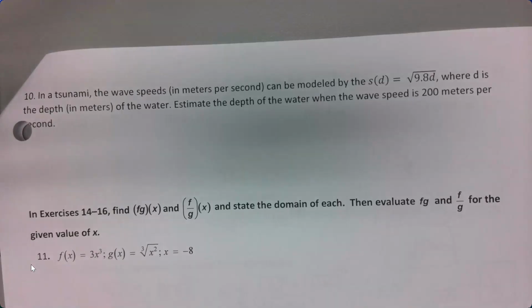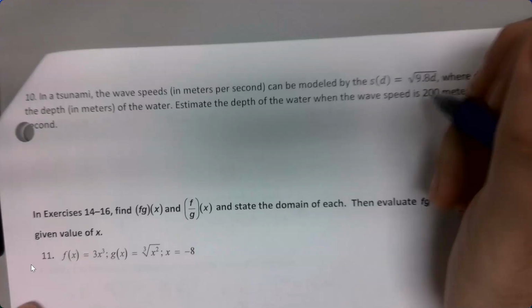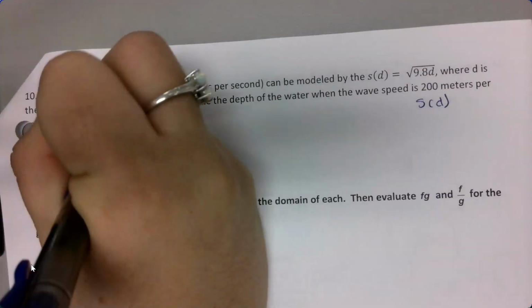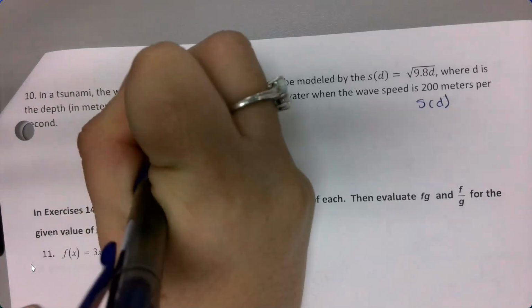My next problem says, in a tsunami, the wave speeds in meters per second can be modeled by S of D equals the square root of 9.8 D, where D is the depth in meters of the water. Estimate the depth of the water when the wave speed is 200 meters per second. So this is going to be my S of D. So I want to plug that in. I'm going to have 200 equals the square root of 9.8 D.